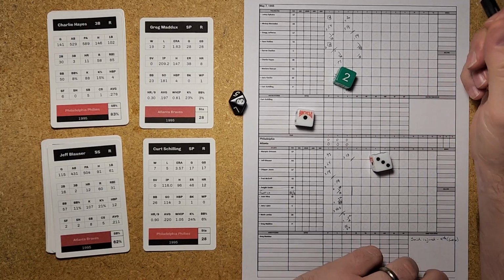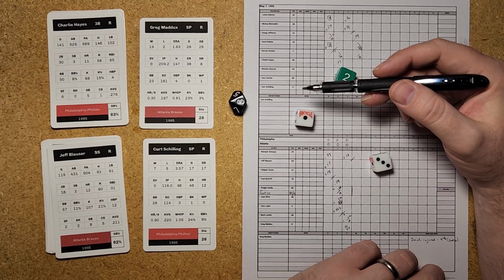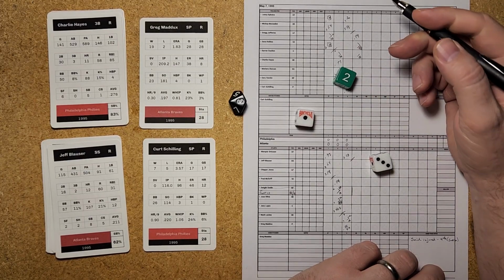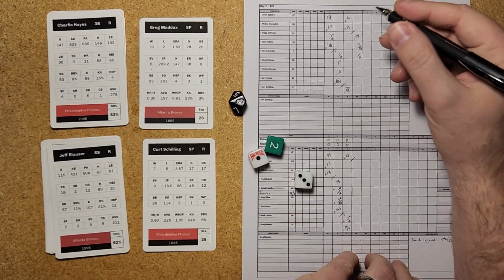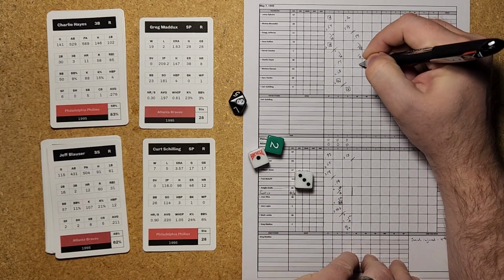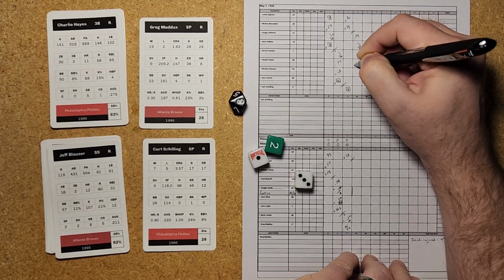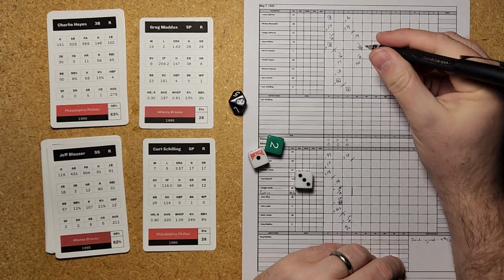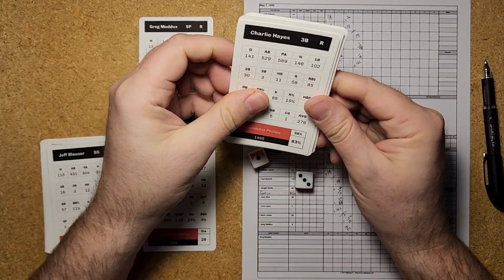Only 1 out. 13 is going to be a foul out, and that goes to the first baseman. So Maddux jams Charlie Hayes and gets him on the fists, and that's going to be a foul out to 3. No runner advancement on the play, and there are 2 outs in the inning.